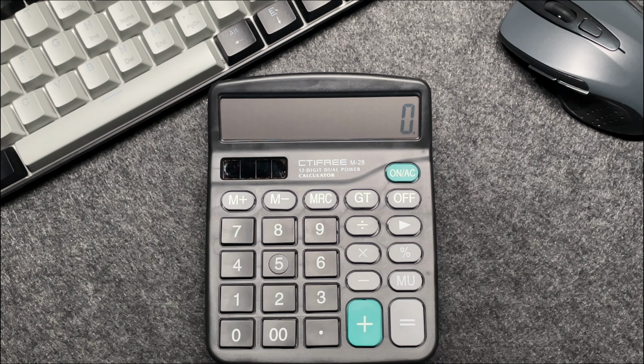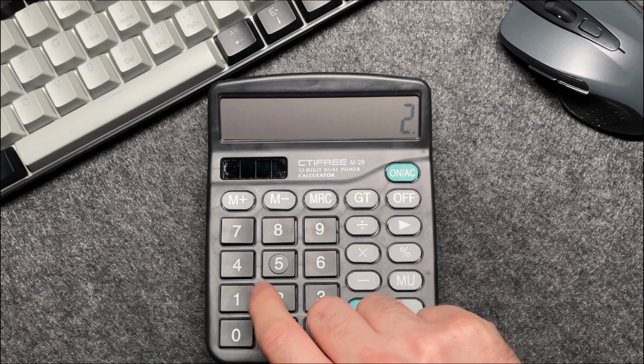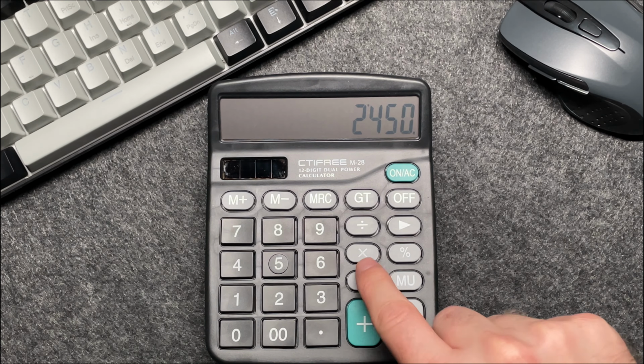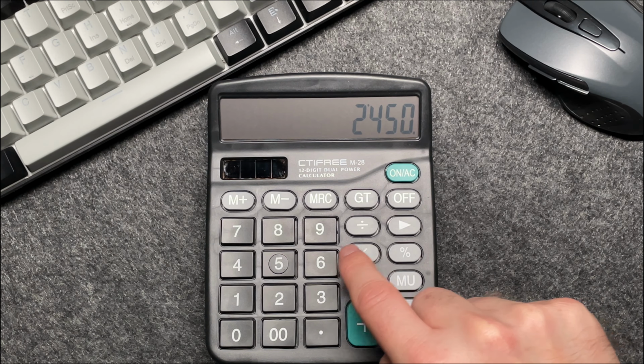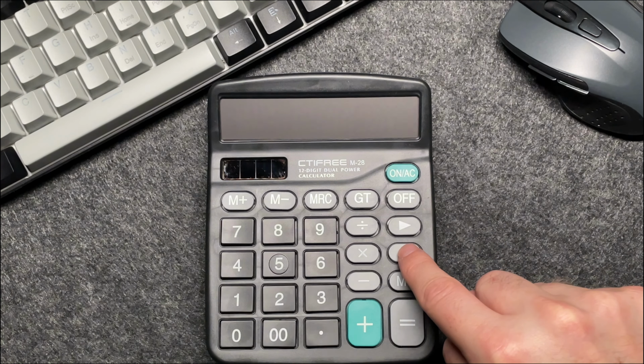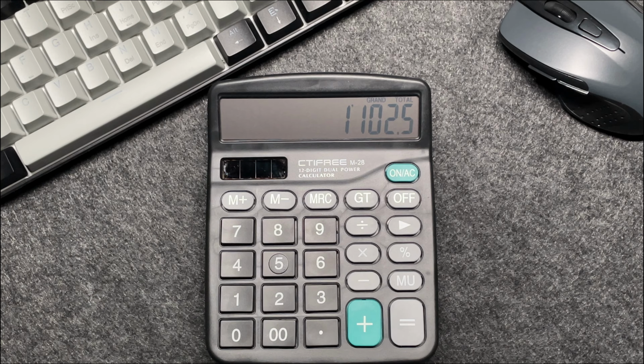Imagine you have an item priced this time at $2,450. Let's enter that into our calculator. 2,450. Press the multiply button. Then let's multiply by 45. Press that percentage button. After a 55% off, the final price comes out to be $1,102.50. This quick method saves you time and ensures accuracy.